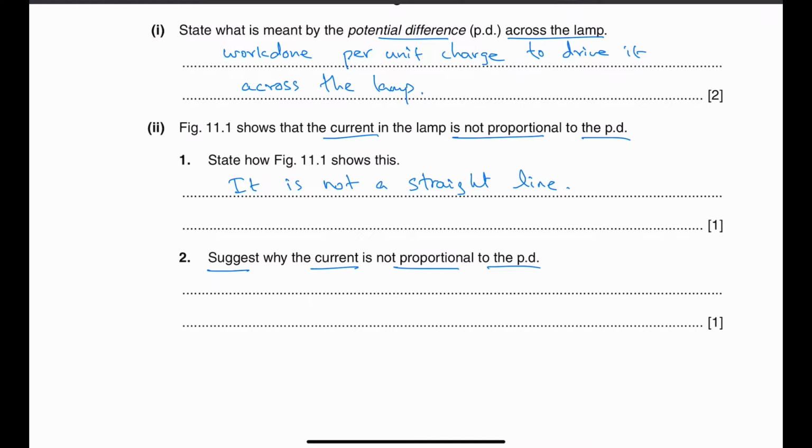So in a lamp, you are actually supposed to understand why the current is not proportional to PD. Well, that happens because the resistance of the filament increases. And why does it increase?